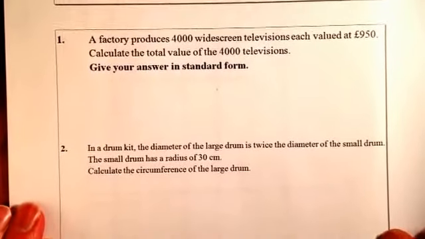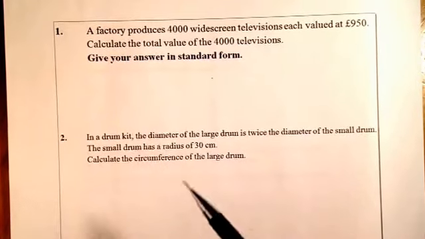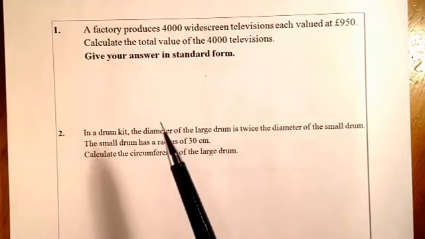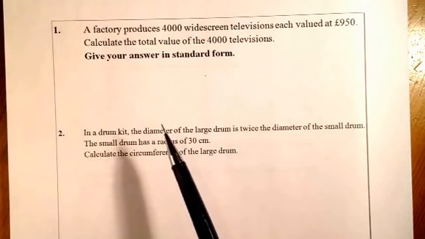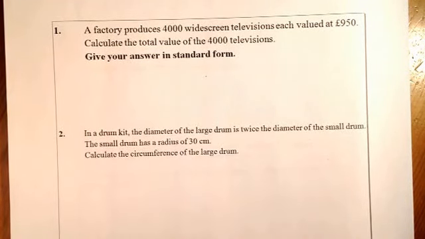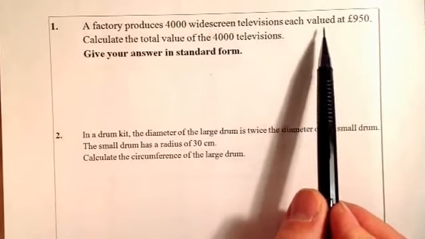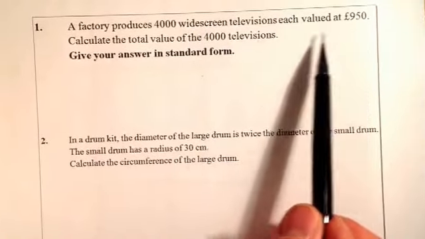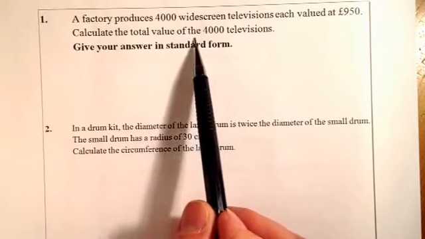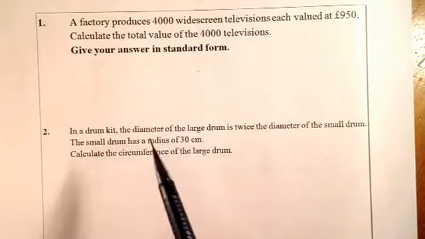First question. Right, what I would recommend is that you read the question, freeze the video, try to answer it, and then watch the solution. And then do the same for the next question. Let's start now. A factory produces 4,000 widescreen televisions, each valued at £950. Calculate the total value of the 4,000 televisions, and we have to answer in standard form.